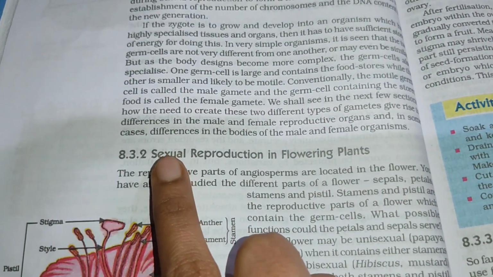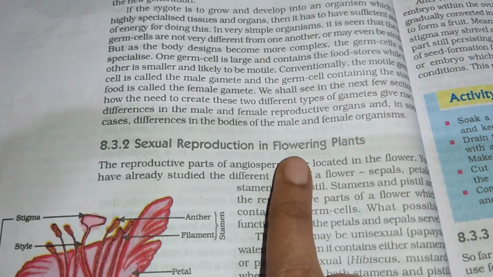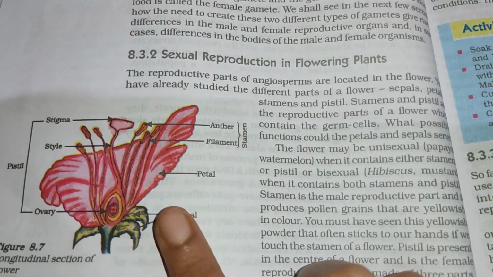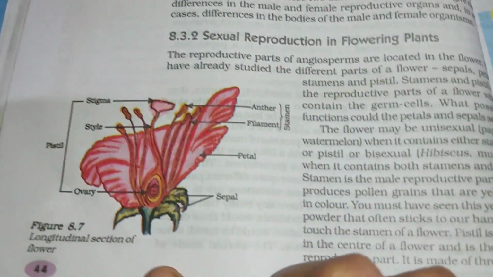Hi students, today we are discussing sexual reproduction in flowering plants. We know that the flower is the main, important reproductive part of an angiosperm. So the flower is the sexual part. We know many parts of this.